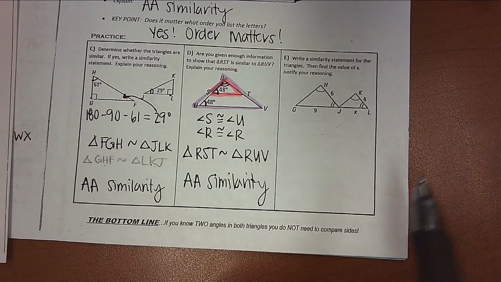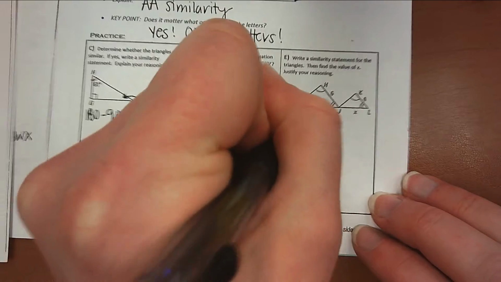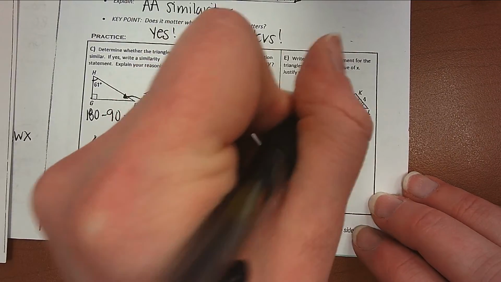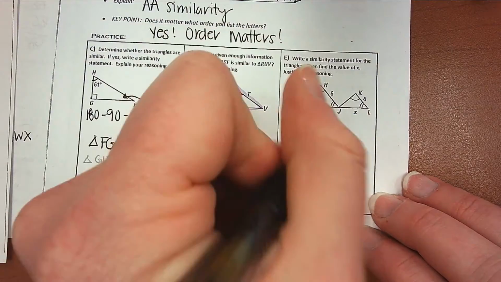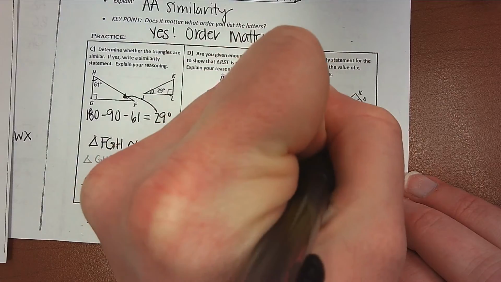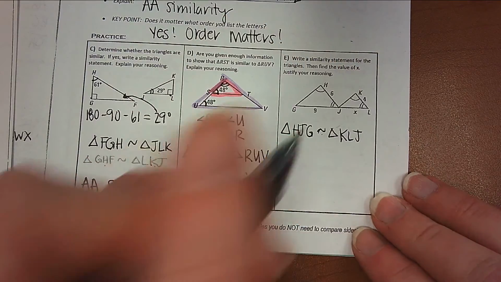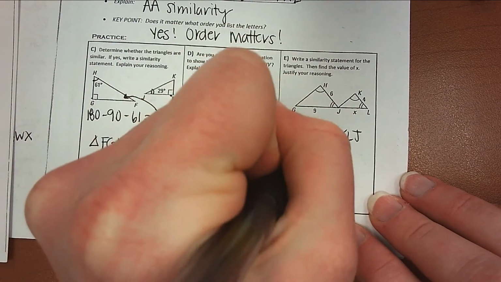And then the very last one, write a similarity statement for the triangles, then find the value of X, justify your reasoning. We know in this case triangle HJG, I just went from one tick mark, two tick marks, no tick marks, is similar to triangle KLJ, one tick mark, two tick marks, no tick marks. These two are similar because they have two matching angles, angle, angle, similarity.